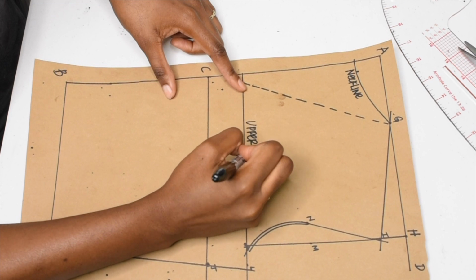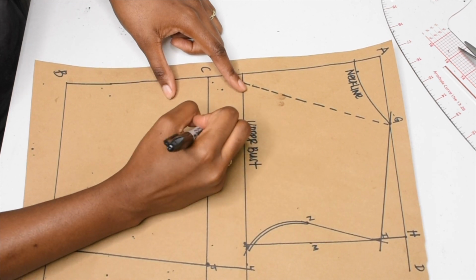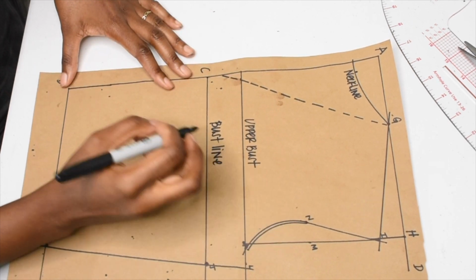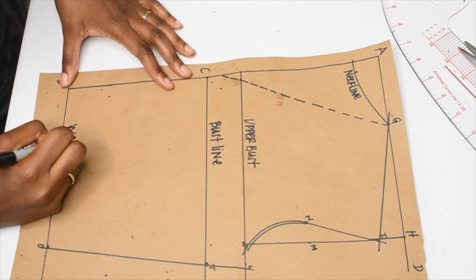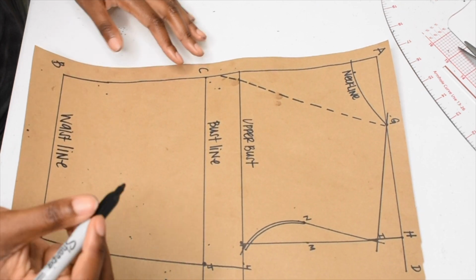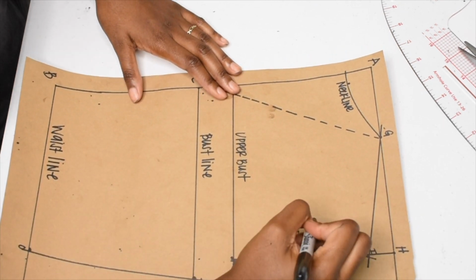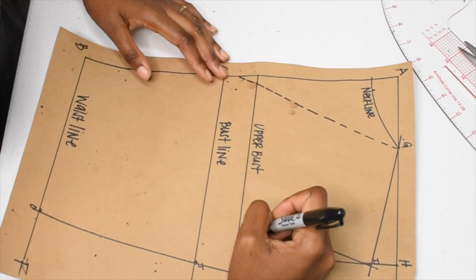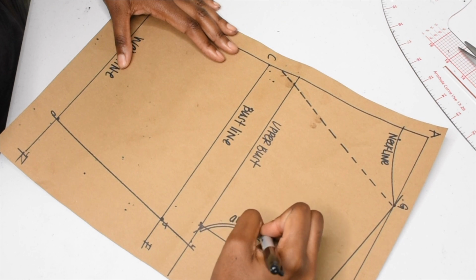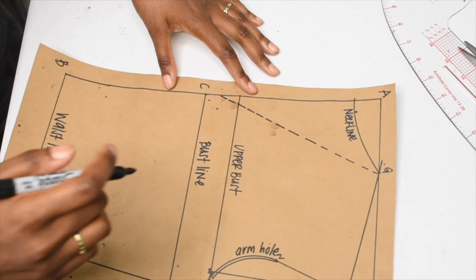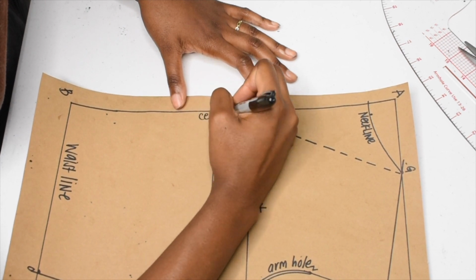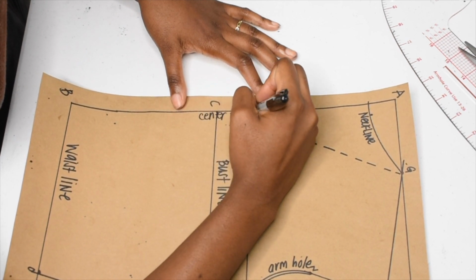upper bust, we have our bustline, our waistline, we have our armhole. I'm going to try to write this so you guys can see. And then we have our center fold line.